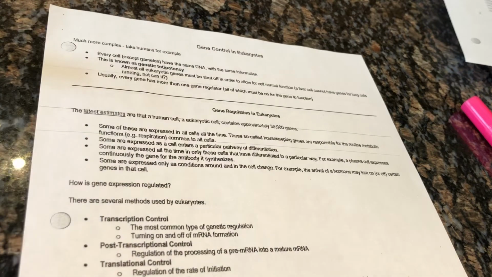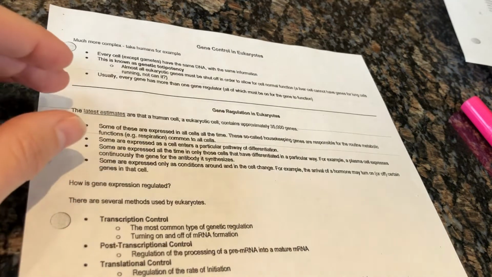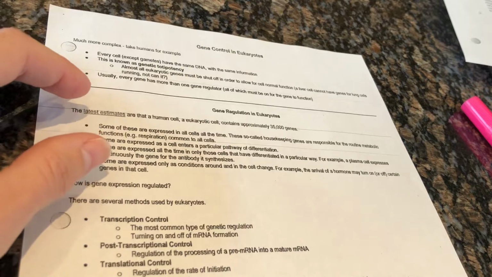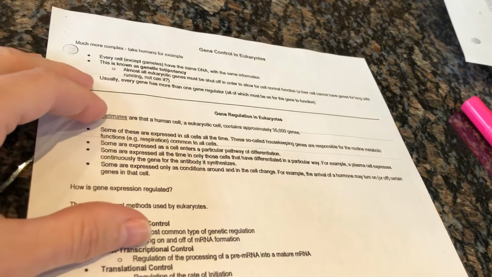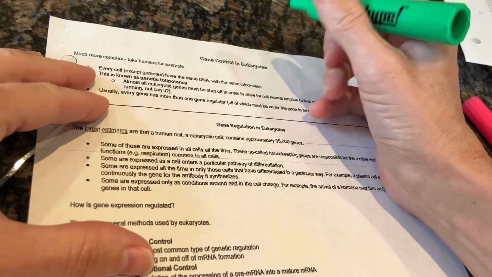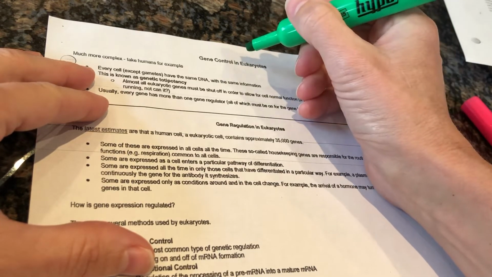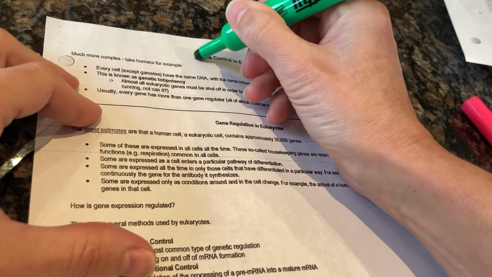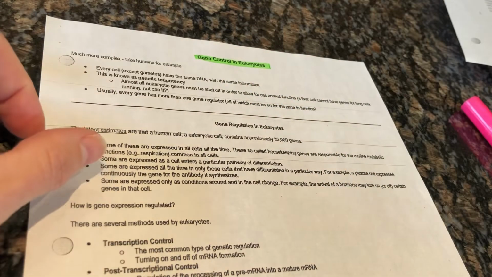Okay, I'm going to keep things as short as I can. We're on page 44. The previous lesson was on the lac operon, which is in a prokaryote, in that instance E. coli bacteria. Here we're going to talk about gene control in eukaryotes.